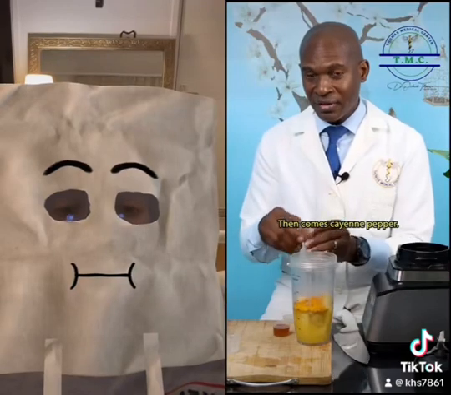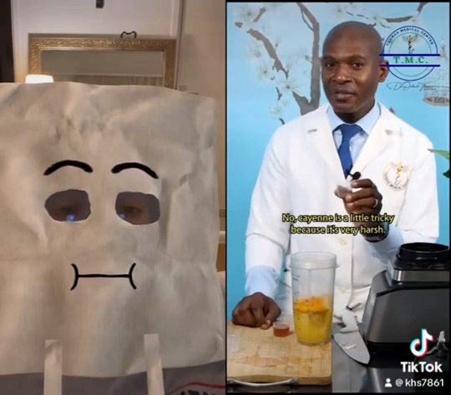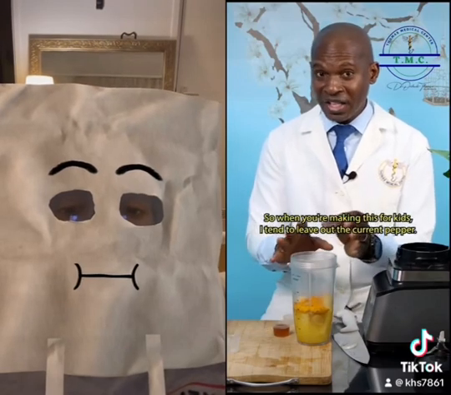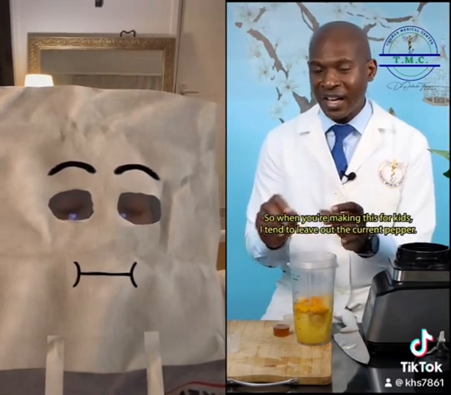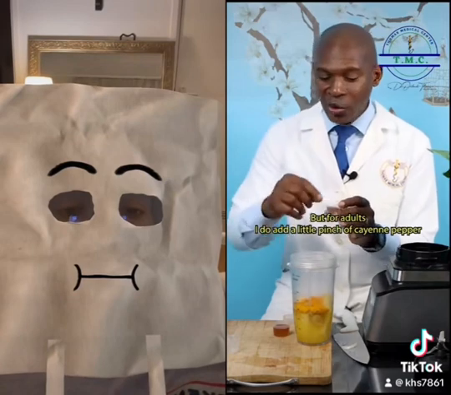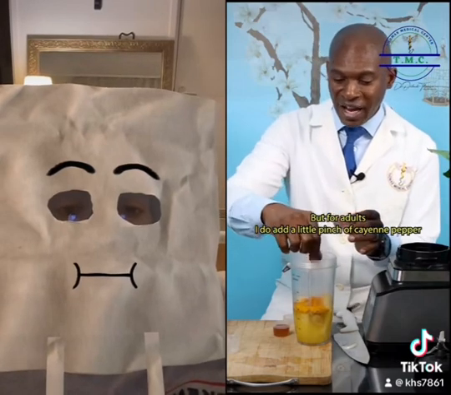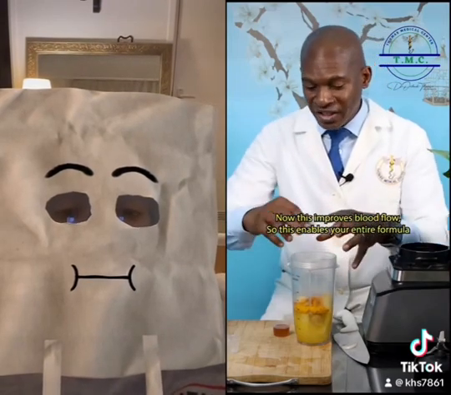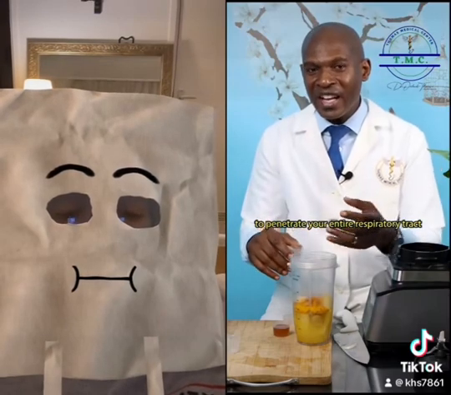Then comes cayenne pepper. Now cayenne is a little tricky because it's very harsh. So when you're making this for kids, I tend to leave out the cayenne pepper, but for adults, I do add a little pinch of cayenne pepper, or maybe a couple of pinches. Now this improves blood flow. So this enables your entire formula to penetrate your entire respiratory tract and loosens up mucus and gives you freer breathing.